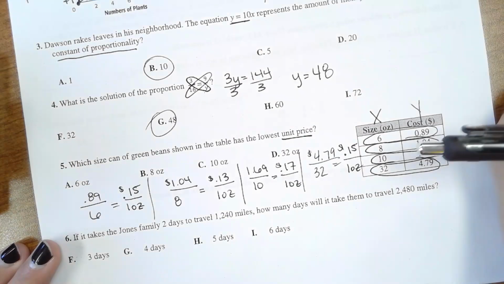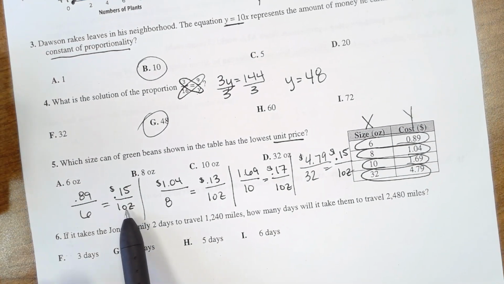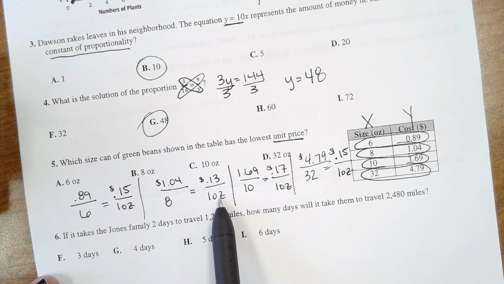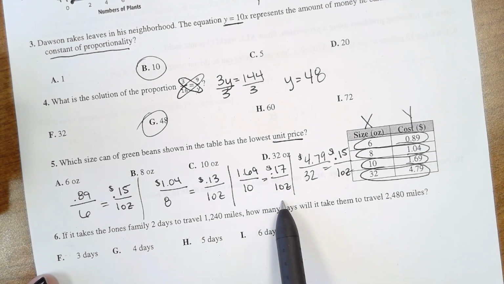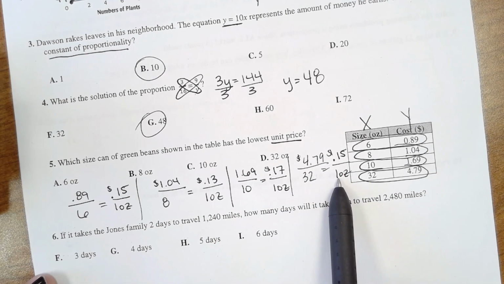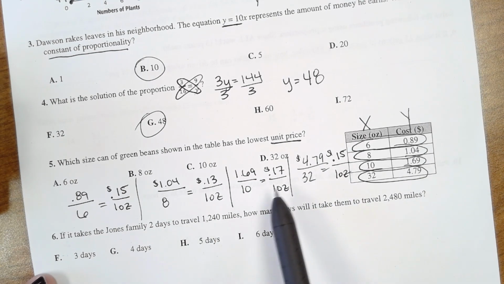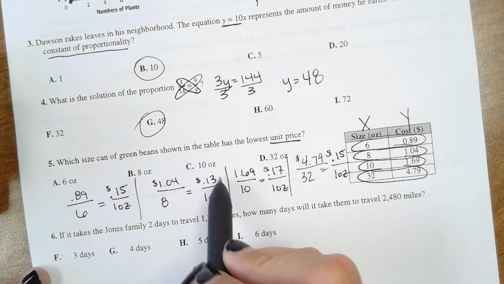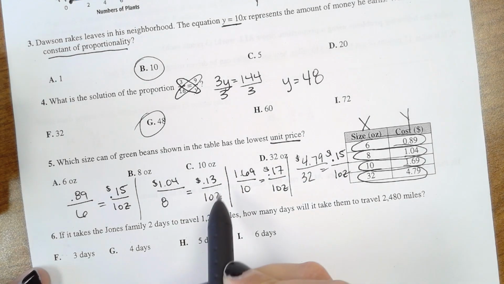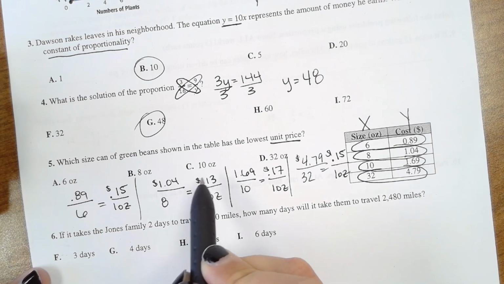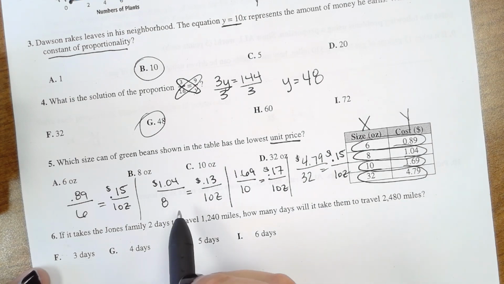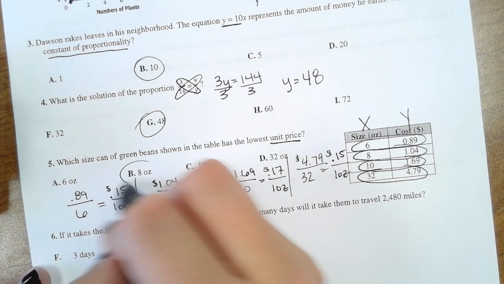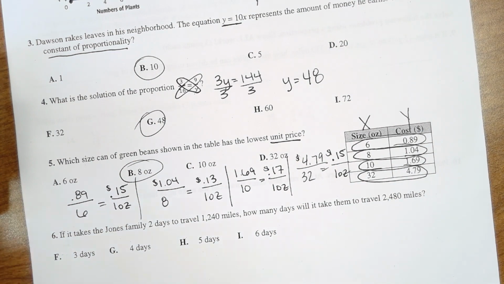So looking at our unit rates, we have 15 cents for 1 ounce for the first can, 13 cents for 1 ounce for the second can, 17 cents for 1 ounce for the third can, and the fourth can is 15 cents for 1 ounce. So you just need to figure out which one is the cheapest, and hopefully you're realizing that our second can is the cheapest since it's only 13 cents per ounce compared to our other ones. So this was the 8 ounce can, so that means that B will be our cheapest unit rate.